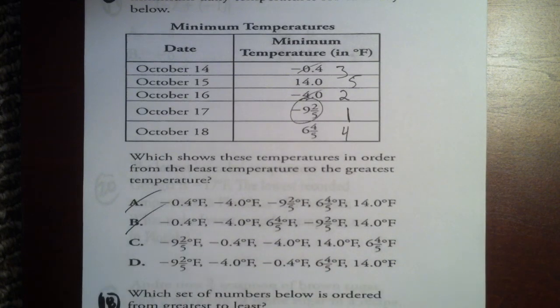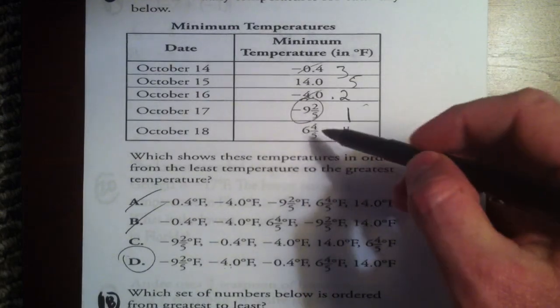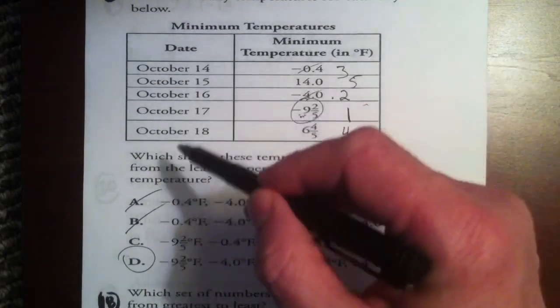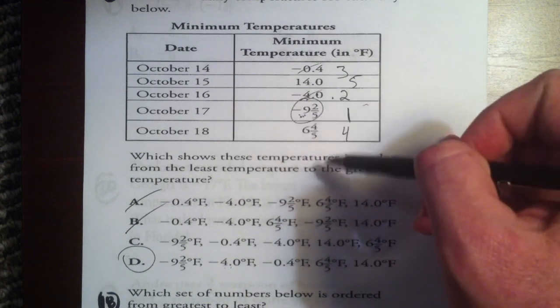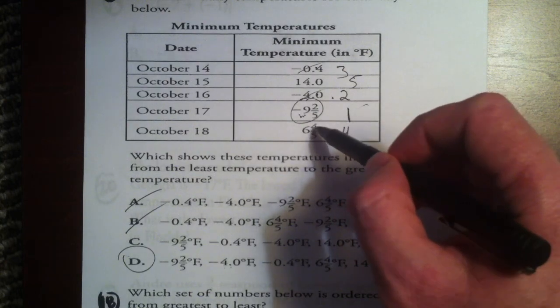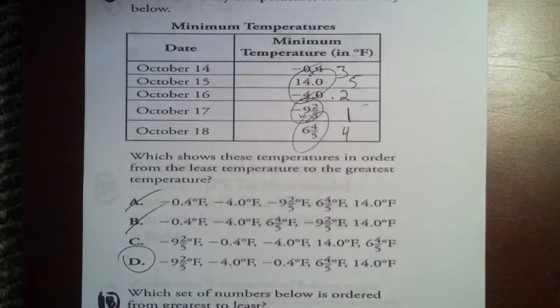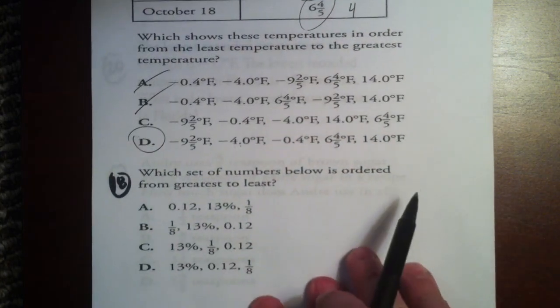Okay, well obviously these two are not the choice. Now you have to be careful. That looks like a smaller number, but it's not. 9 and 2/5 is actually a smaller number. Then the next number is -4 degrees. That is choice D. You have to understand your rational numbers, and you have to understand which one of these is smaller. This is the smallest number. This is the furthest from zero. This is the second furthest from zero. This is the third furthest from zero on the negative side. Then we're just dealing with positives. Next in order is going to be 6 and 4/5. Next is going to be 14. That is choice D.